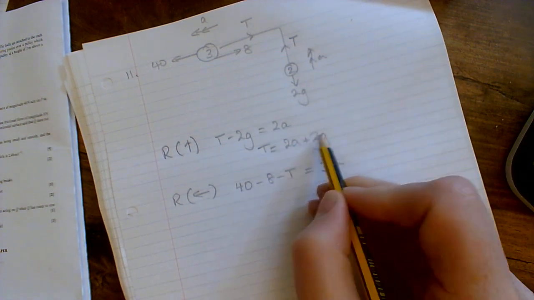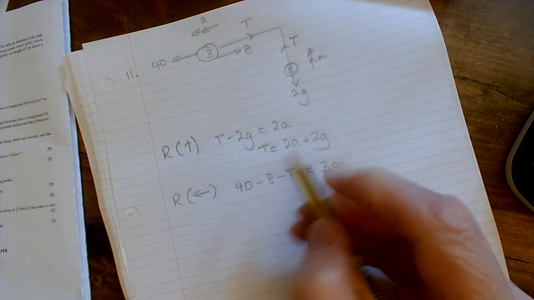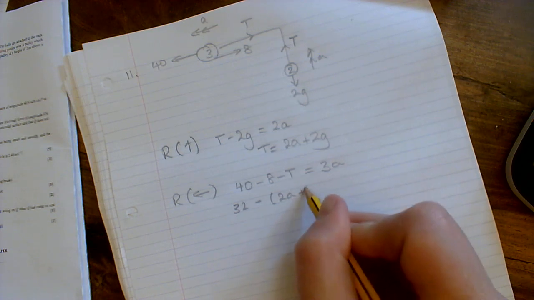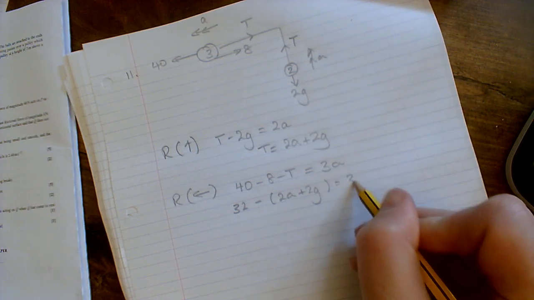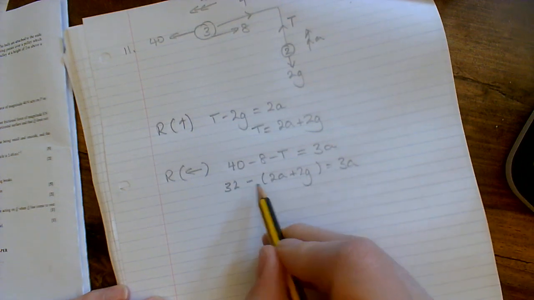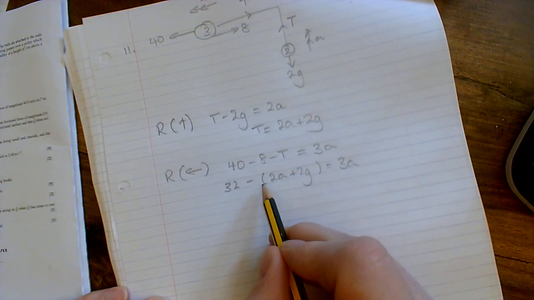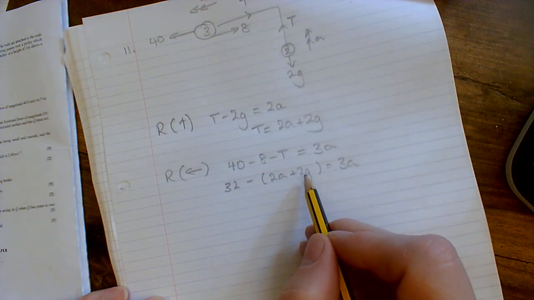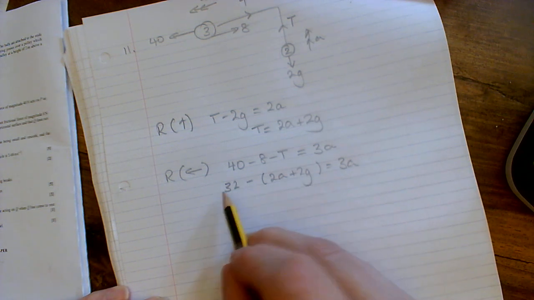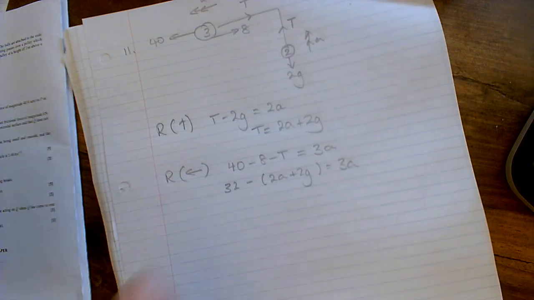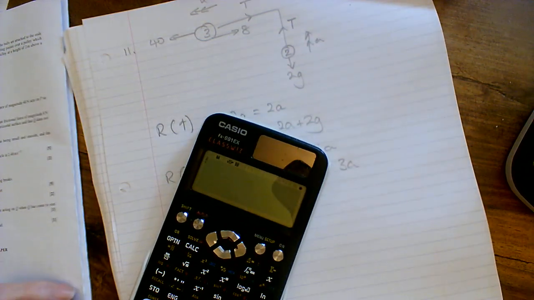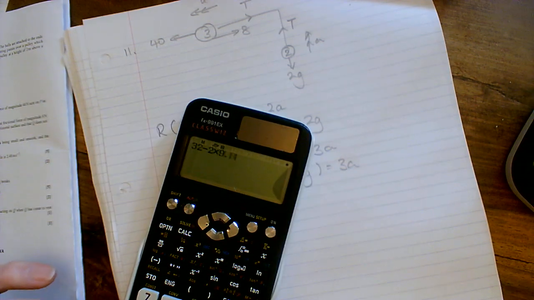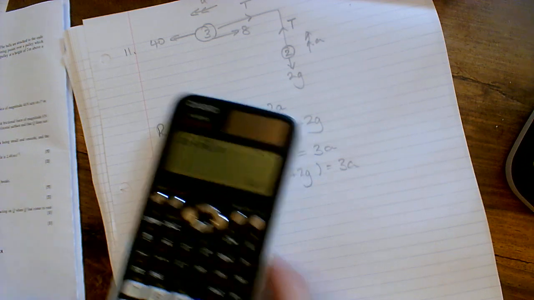Now we know the tension is this thing, so I can just throw that in there, and this is obviously just 32. So 32 minus (2a plus 2g) equals 3a. We can move this 2a onto this side to make it 5a, and 2g is 2 lots of 9.8, which is 19.6. I'll do that subtraction on a calculator so you're not making any stupid mistakes. So 32 take away 2 times 9.8, which is the gravity, and I've got 12.4.